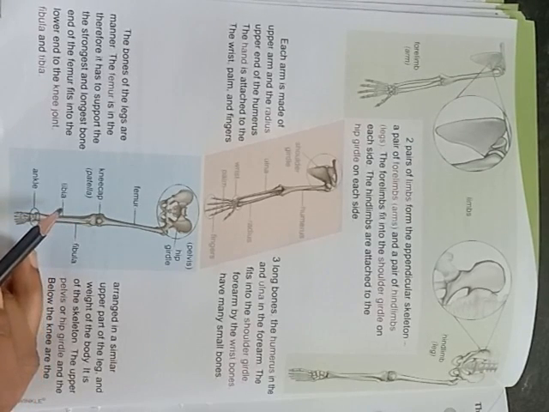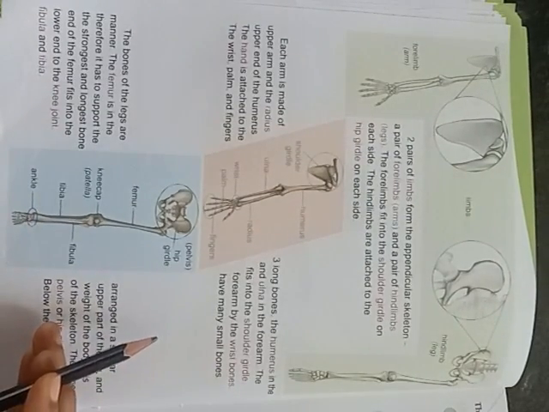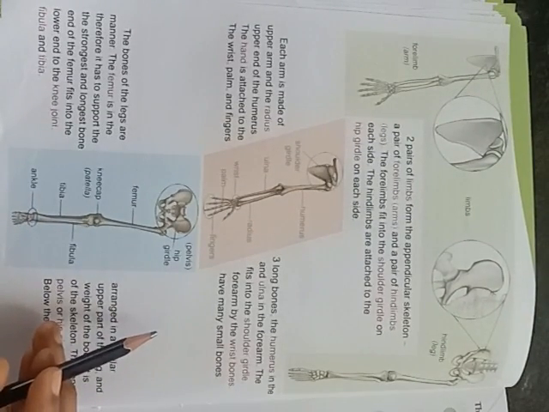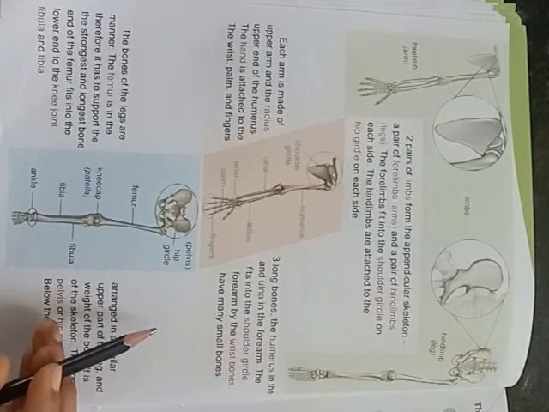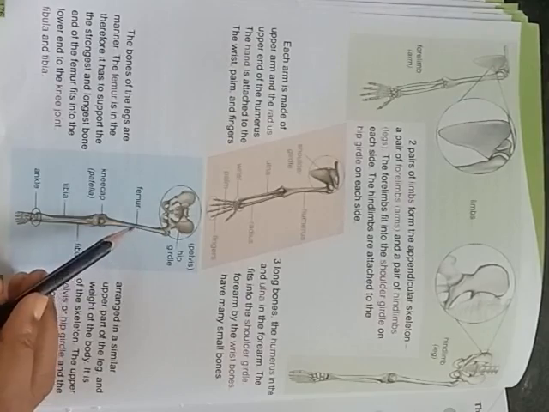Femur bears the weight of the whole body. It is the longest bone in our body.